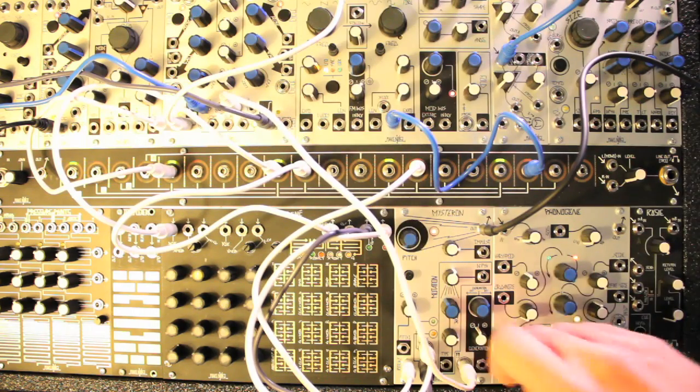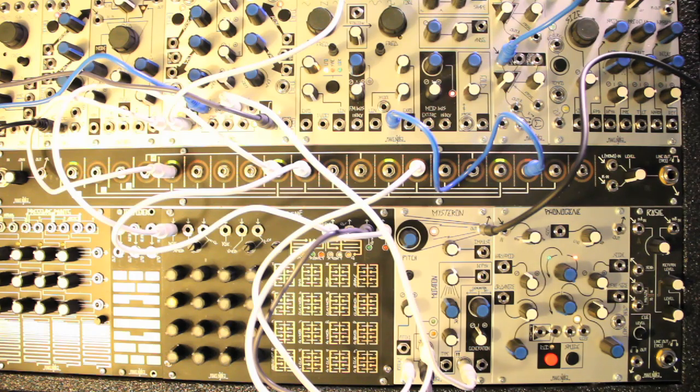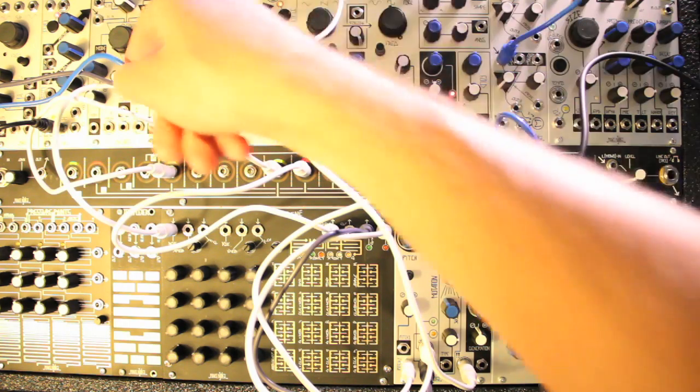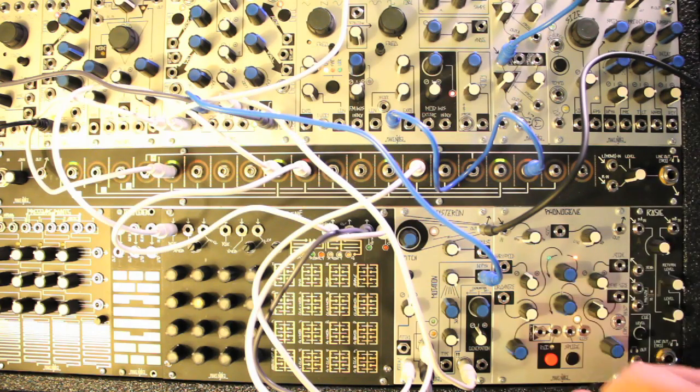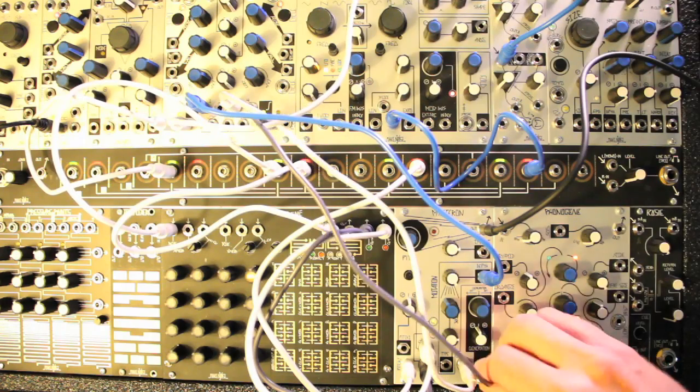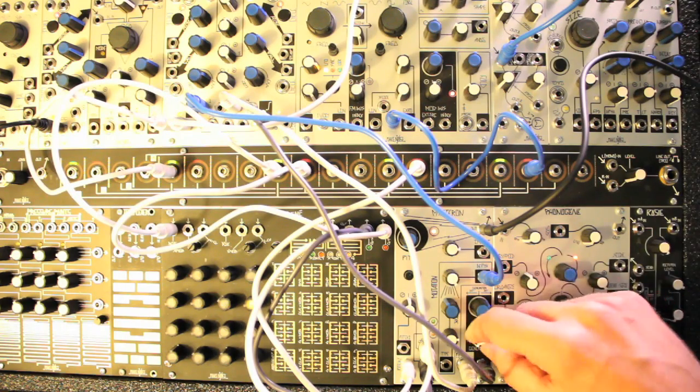There's also a wildcard input designated by exclamation points. When mutation is being utilized, gate high at this input couples the unfiltered output of each waveguide into the input of the other waveguide. This behavior is inspired by the classic analog physical modeling patches of Ron Berry.